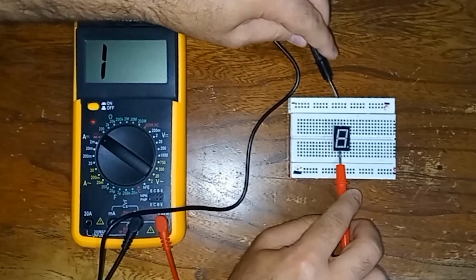It is easy to remember because VCC is usually indicated with red, and the red probe is connected to this common pin which is a common anode, and the anode of the LED is connected to VCC. So this 7 segment is common anode.